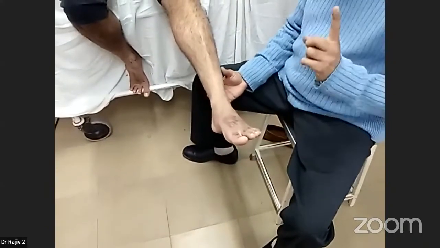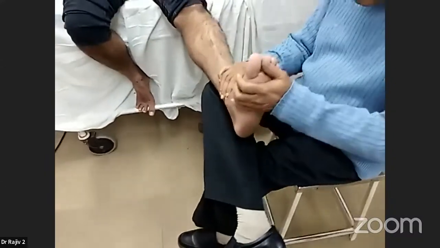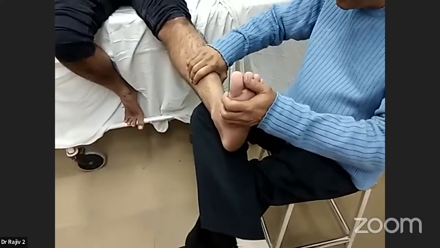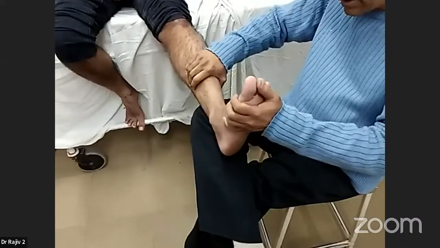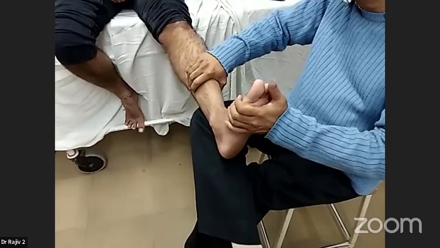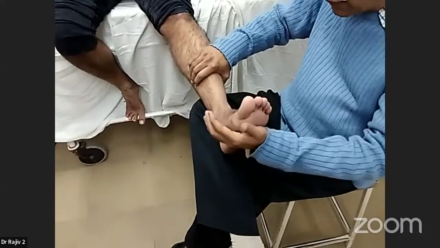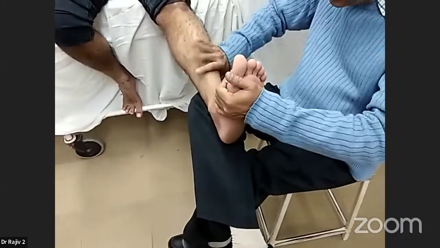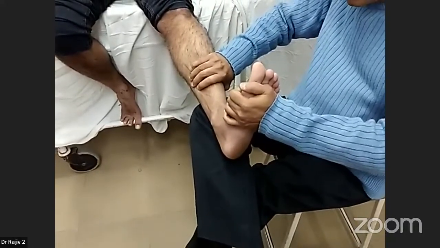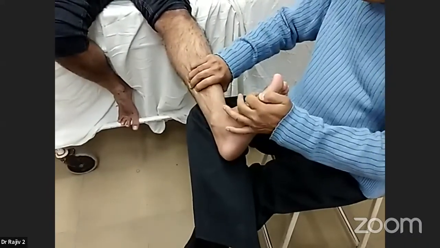Now, mind you, whenever you are doing external rotation with the foot in neutral position, you are holding the tibia with one hand and you are externally rotating the foot. Now, if the foot is in neutral position, you are evaluating the deltoid. So if you want to evaluate the syndesmosis, then you have to put the foot and ankle into a little dorsiflexion, and then you need to do the external rotation stress test. You got it?